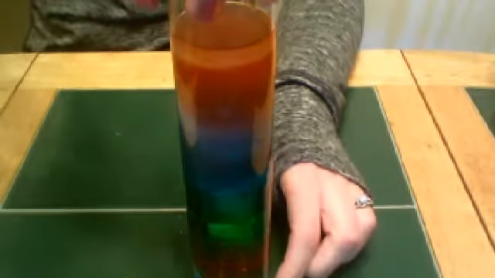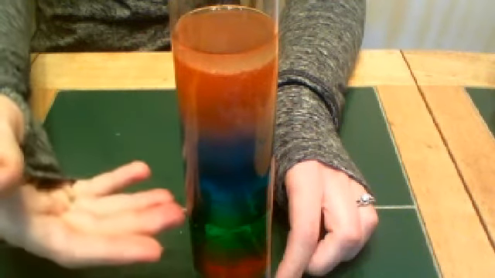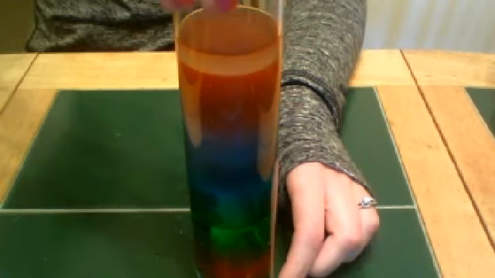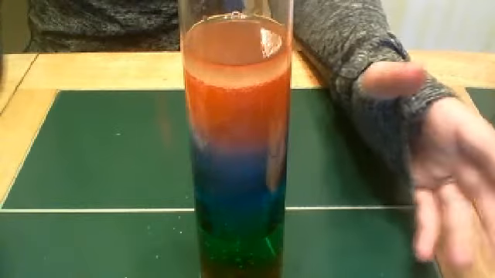But as you can see, you get this column of different colors, and the colors are for each liquid that has a different density. It's a really good demo to show or experiment with if you want to understand density better. And I did this one earlier, and you can see it's evened out a lot better. So, 7-layer density column.